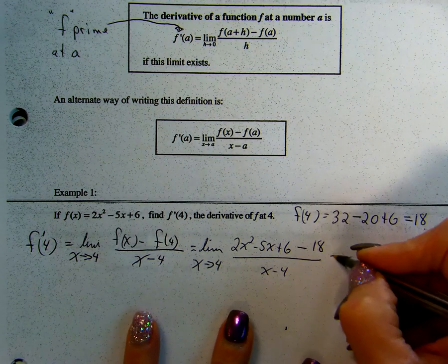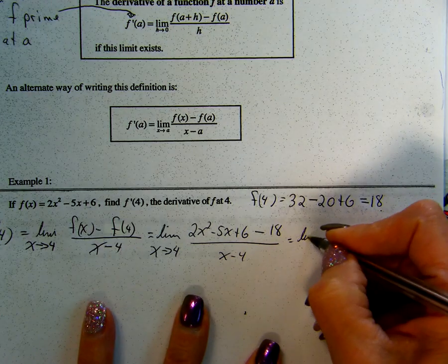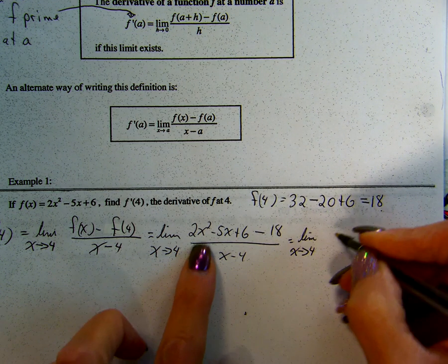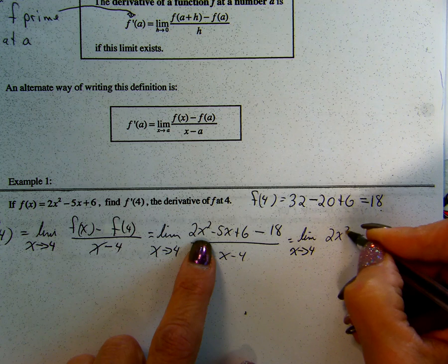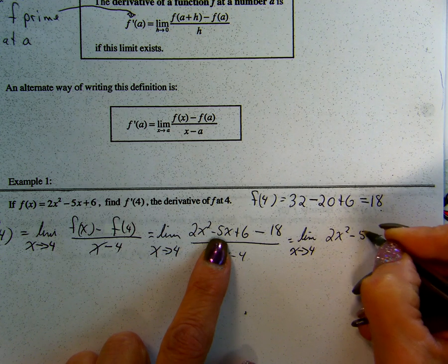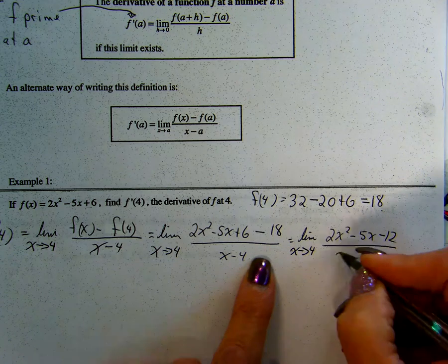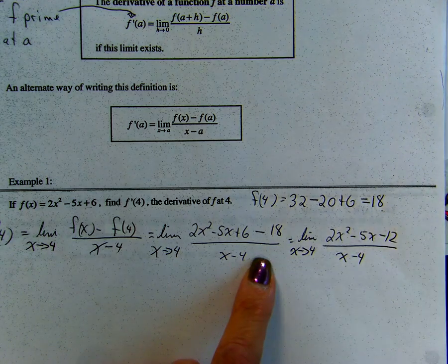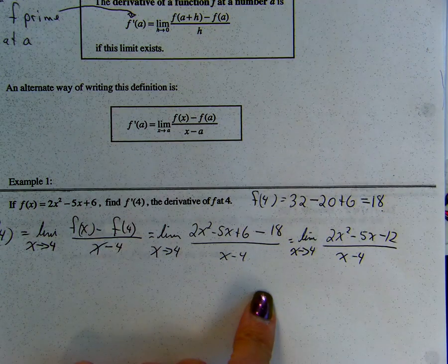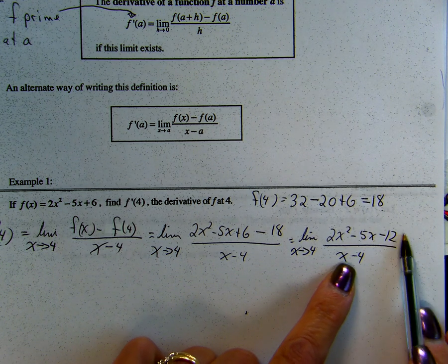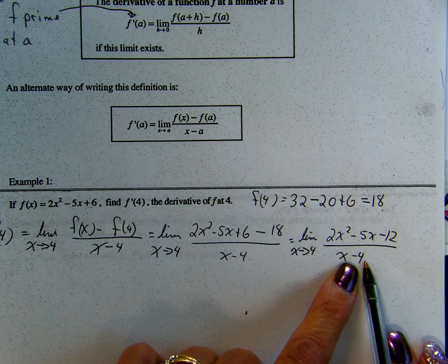And from here you're just simplifying your algebra. So limit as x approaches 4 of 2x squared minus 5x minus 12 all over x minus 4. So obviously if we do direct substitution in here, we're going to get a 0 over a 0.